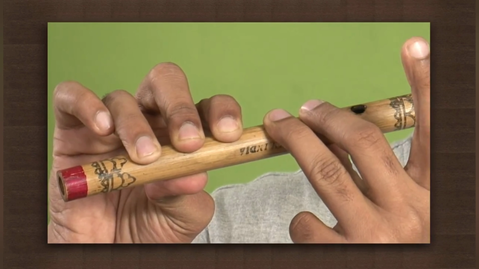Have you heard a flute? Let us try to understand how a flute makes those notes that we so love. Take a flute, close all the holes with your fingers and blow it. Remove your fingers from the holes one by one each time and blow the flute.